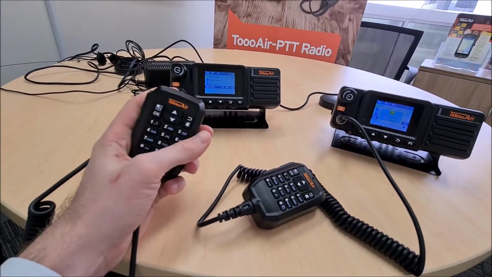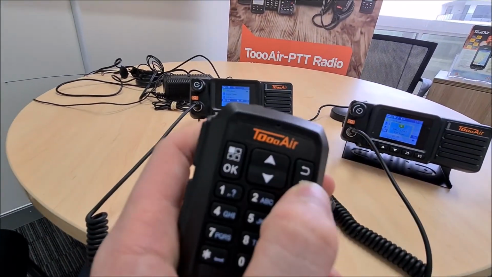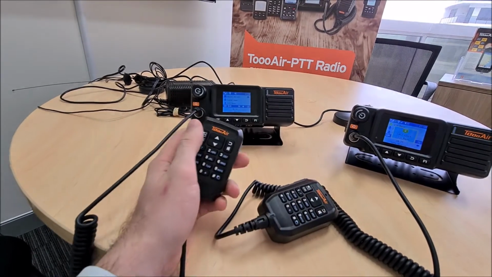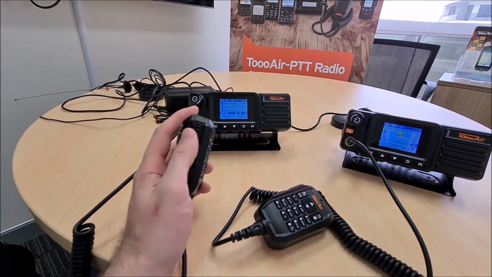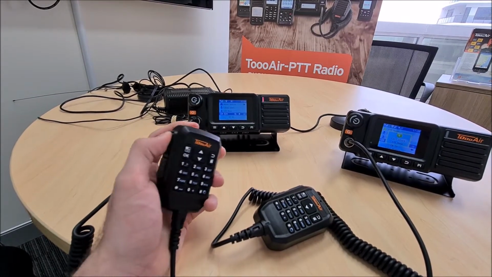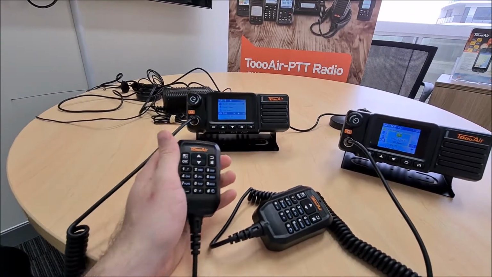From our side, we can exit our private call again by pressing that return key. So we're just going to hit that return key. We've been exited out of the call. We're back into the main all call group. If we press this button, all call group.